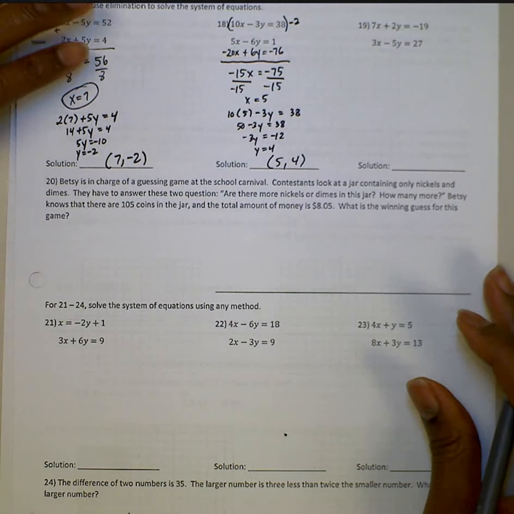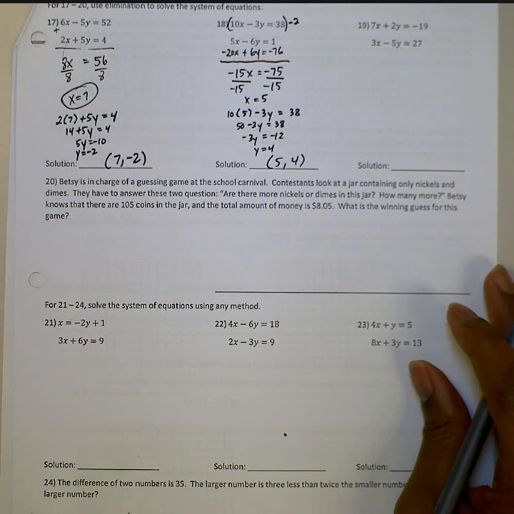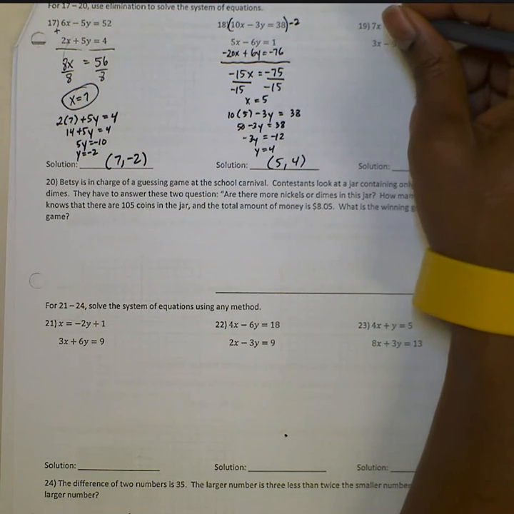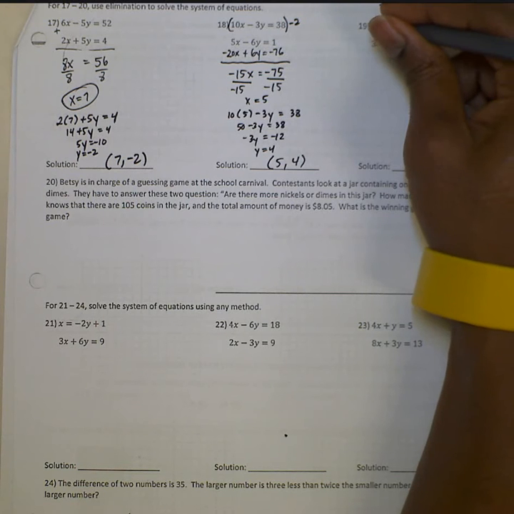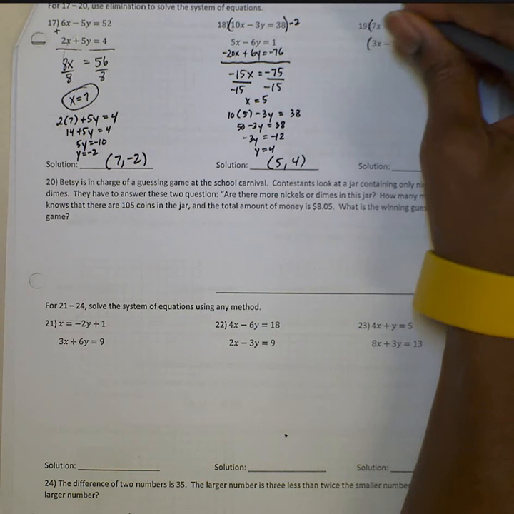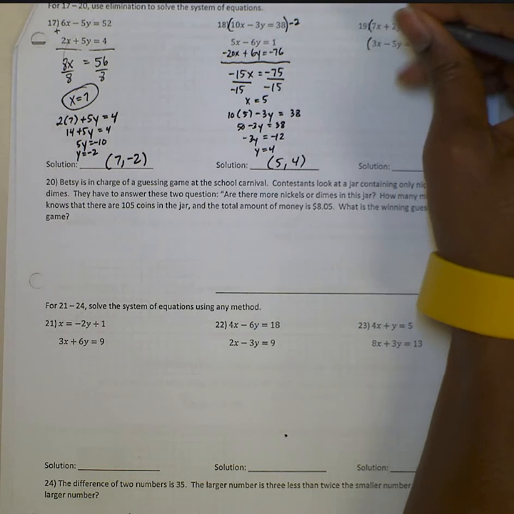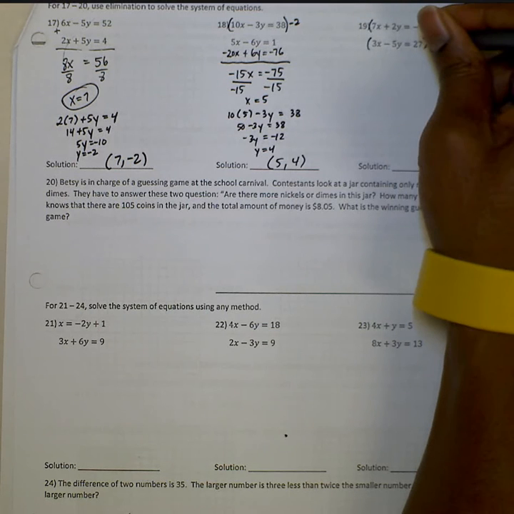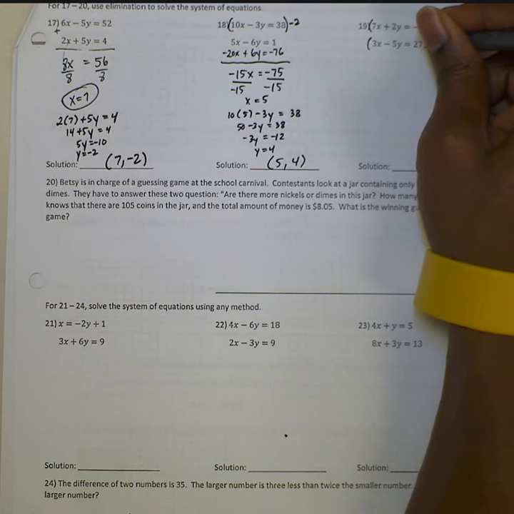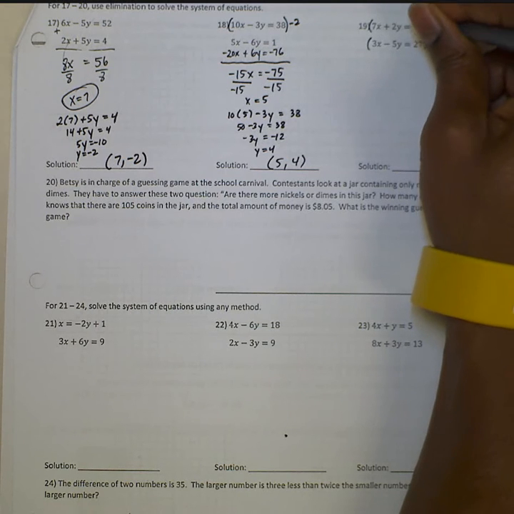And then finally, number 19, trying to get the x's or the y's to have the same number. Neither of them are really close, so I'm going to eliminate the x's just so you see you can. To eliminate them, I need to make them the same number. I can see 7 and 3, they can both be 21. So I'm going to multiply the top equation by 3, the bottom equation by 7. That'll give me the same sign, so I'm going to multiply the top equation by negative 3 instead.